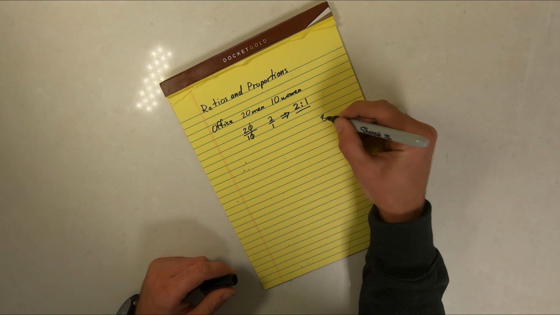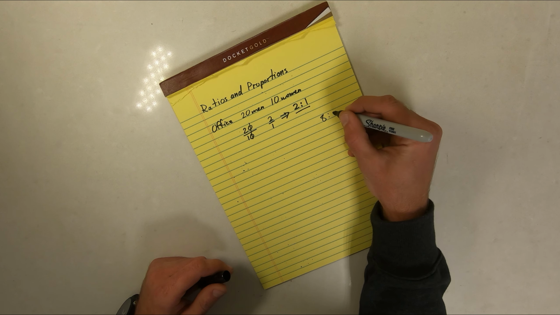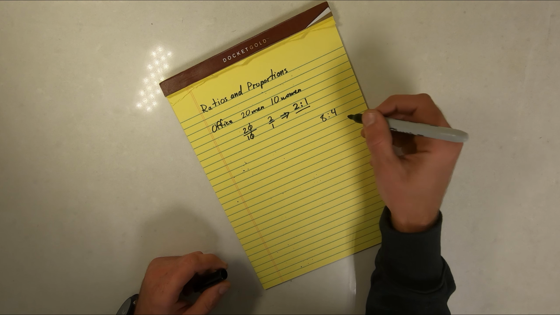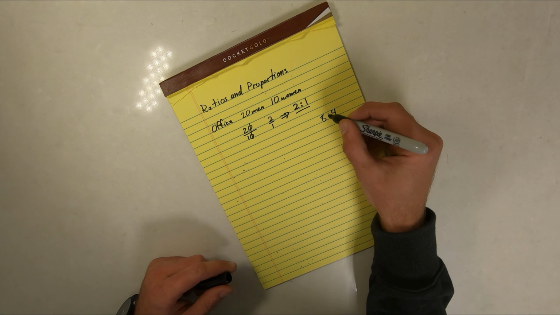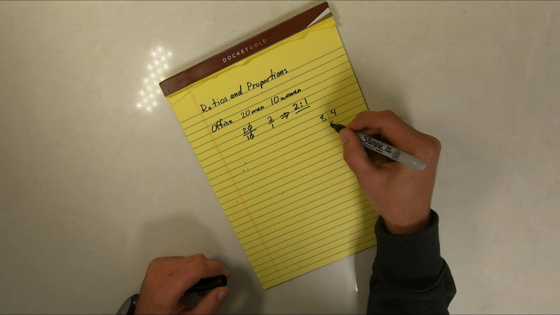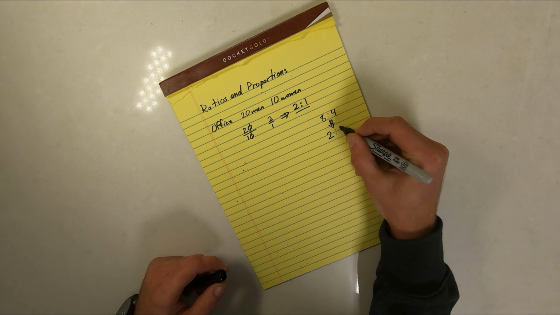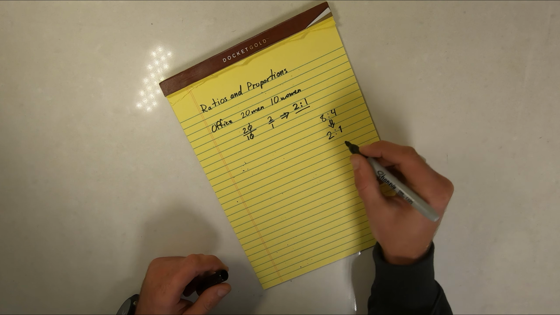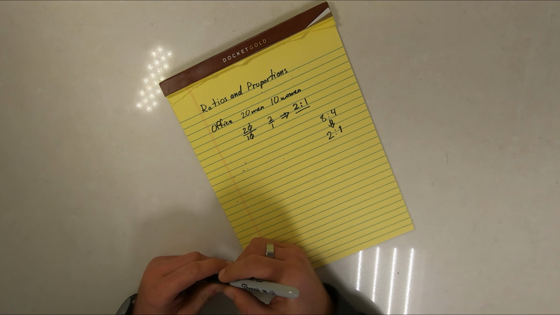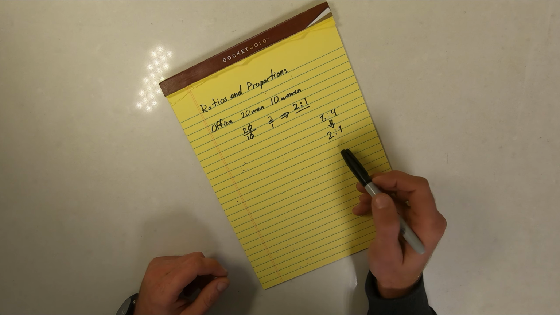If we reduce the ratio, it will come down to 2 over 1. 2 male for 1 female. So that's basically what a ratio is.